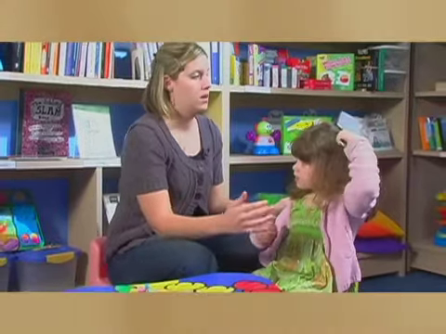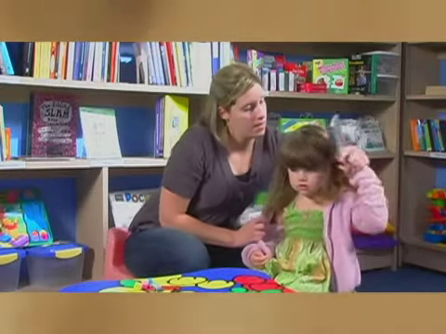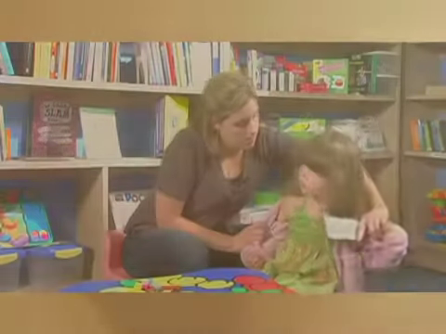Next, you might use a positional prompt in which you give the SD, place the hairbrush in an accessible position, and then point at the child's hair.